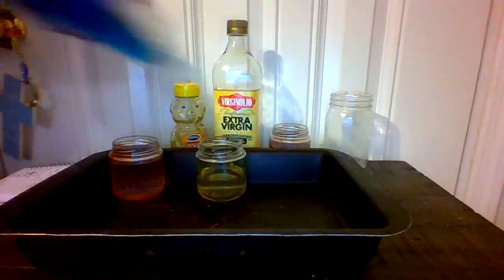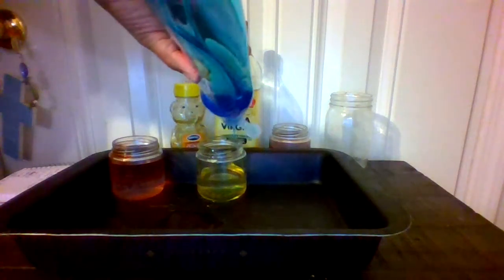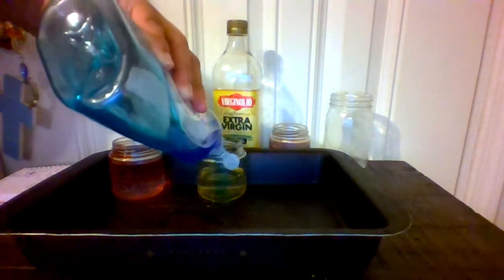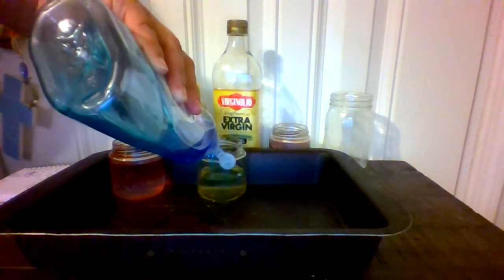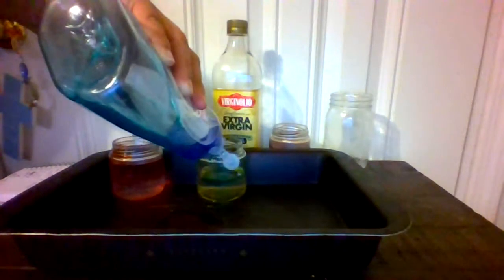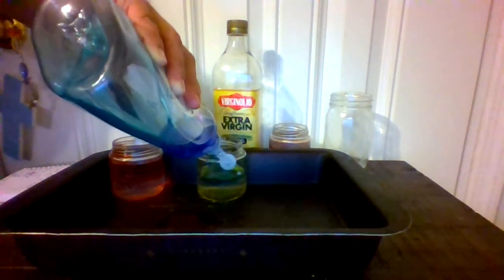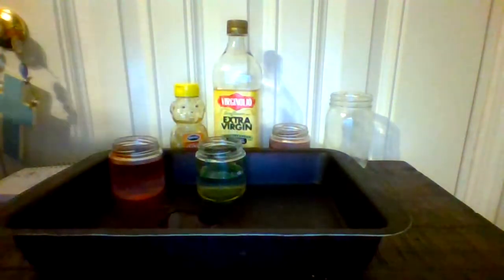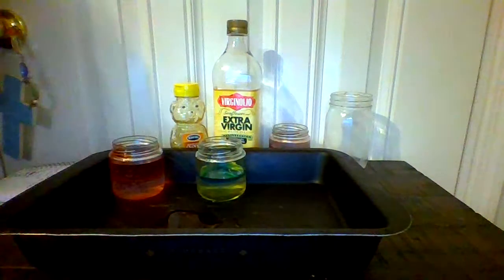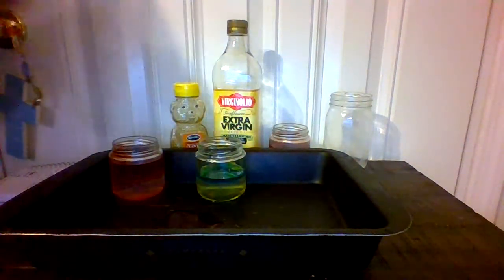Next, we'll add dish soap. So the cold water would be like the outer core. This dish soap would be like the mantle, except the mantle is actually the largest layer of Earth. Can you see it? Can you see the blue dish soap on top? Yes. Maybe a little bit more.